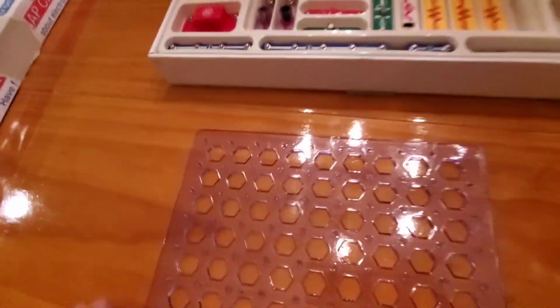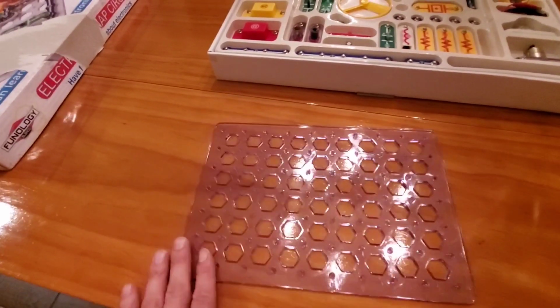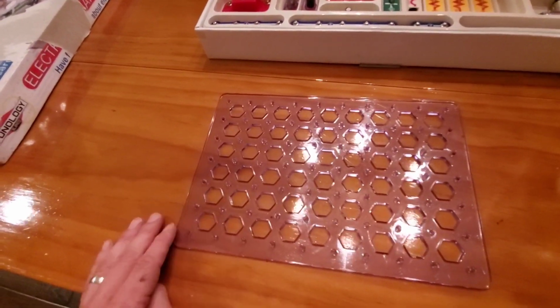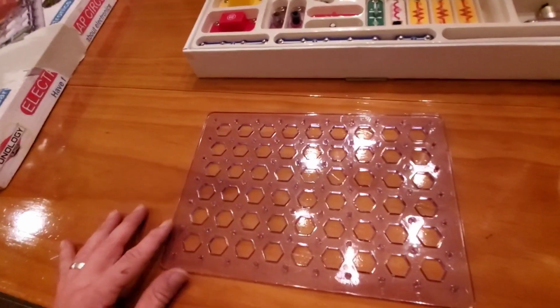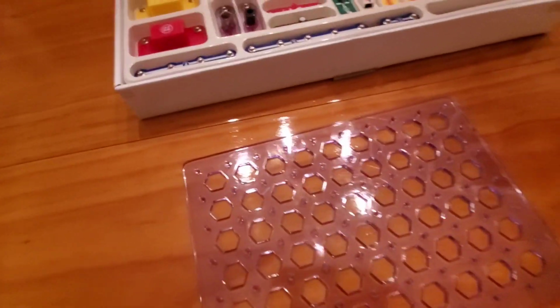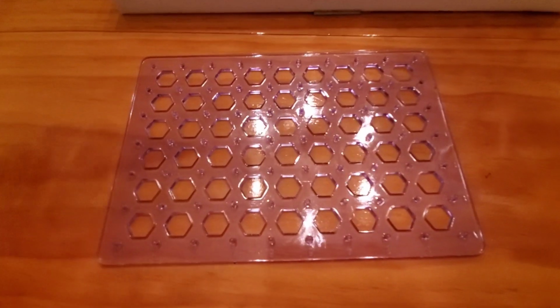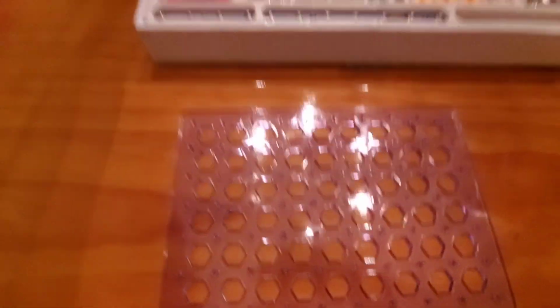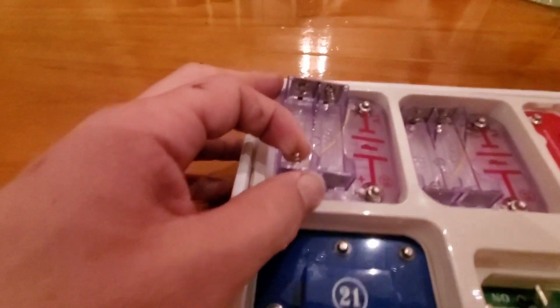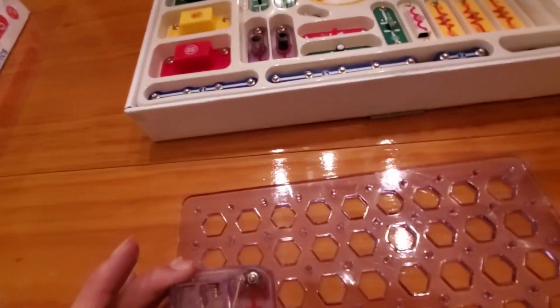Okay, so what we're going to get started with is we're going to build our series circuit first. And a series circuit, like I said, is a very, very simple circuit. It's like those cheap Christmas lights where if one thing burns out, everything shuts off. So the first thing we're going to need is a power source. So I'm going to come over here, I'm going to grab this bad boy. This is going to be our power source.